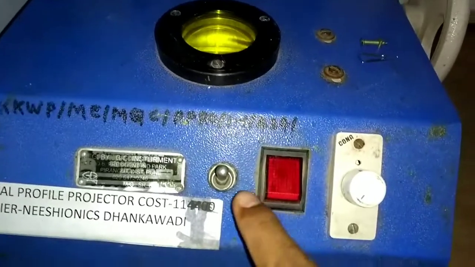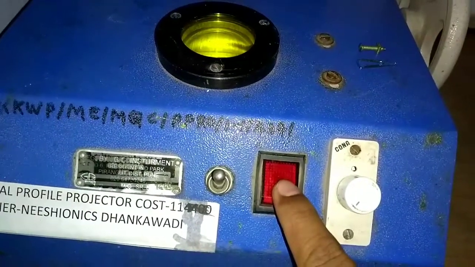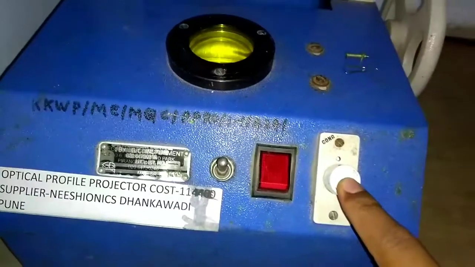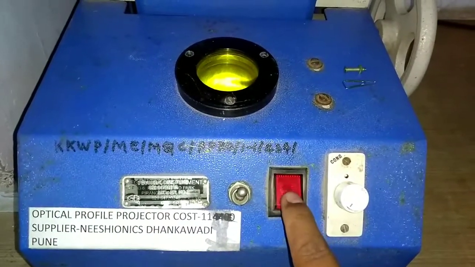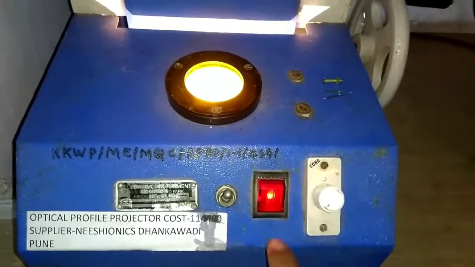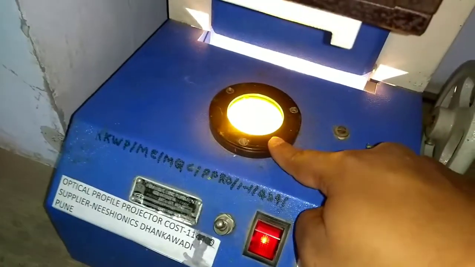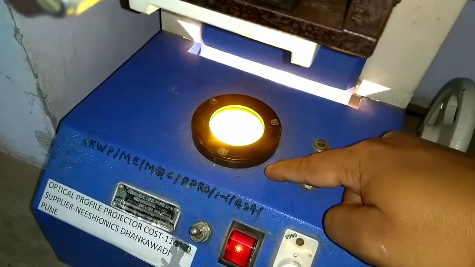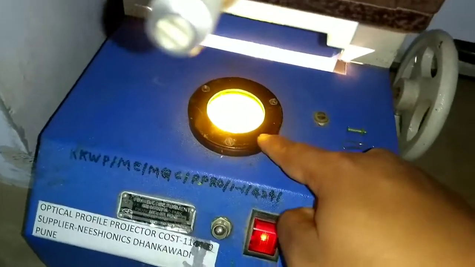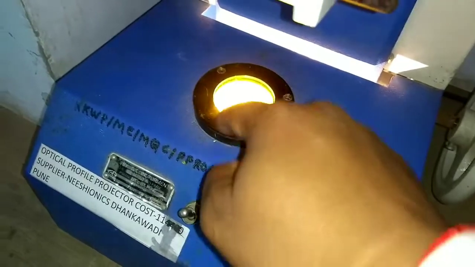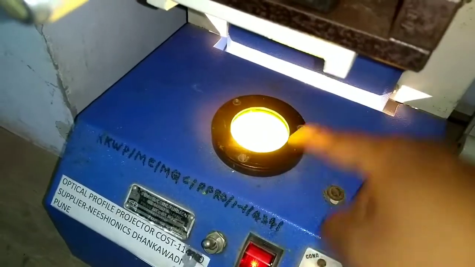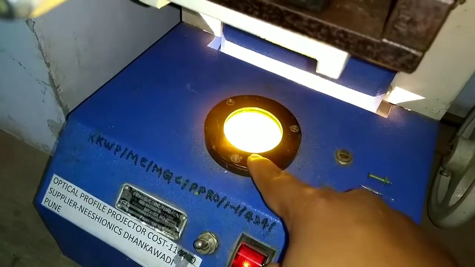So this is the light switch button, this is the stop button, and this is the light intensity adjustment button. So we will start this profile projector. So this is the light source. A beam of light is generated and it passes through the horizontal line, and it will deflect on the prism, and from this glass it is reflected perpendicular to this horizontal axis, that is at 90 degrees.